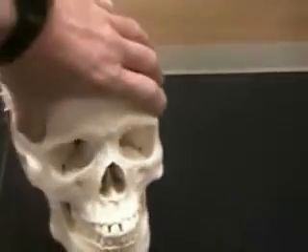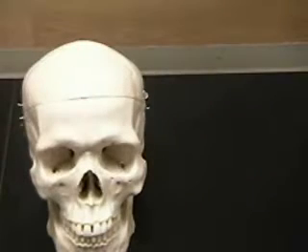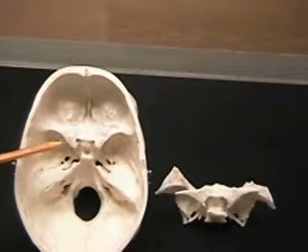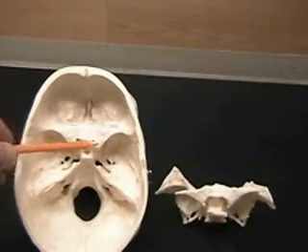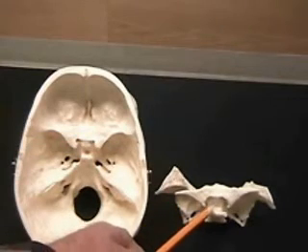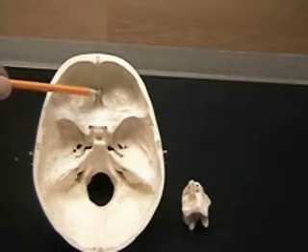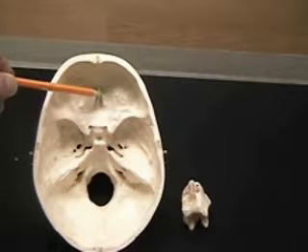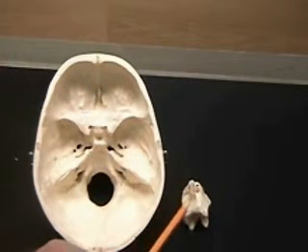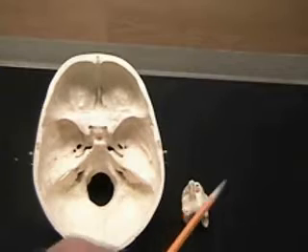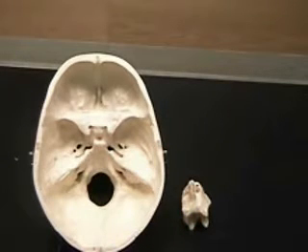The other two cranial bones, the sphenoid and ethmoid bones, are seen from within the cranial vault. This is the sphenoid bone, and for reference I've placed a disarticulated sphenoid bone on the side. This is the ethmoid bone. Specifically, this is the crista galli of the ethmoid bone. And again, for reference, I've placed a disarticulated ethmoid bone to the side. We'll be going through all of these bones, and I'll be showing you the surface features that are important on these bones. Whenever possible, I will show you the surface features on the articulated skull as well as the disarticulated bones.